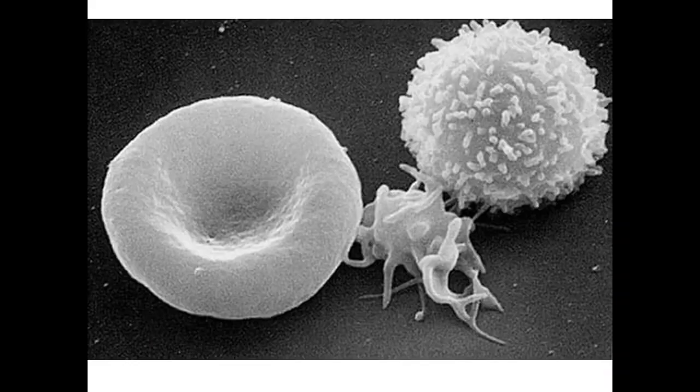On this picture you can see electron microscopy of blood cells. These are an erythrocyte, a platelet, and a leukocyte. Normal erythrocytes are non-nucleated biconcave discs. They are round and have a small area of central pallor. The erythrocyte's cytoplasm contains hemoglobin.